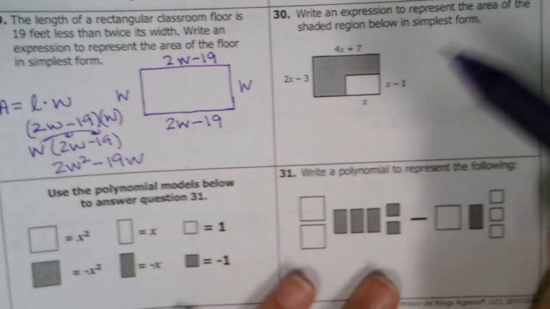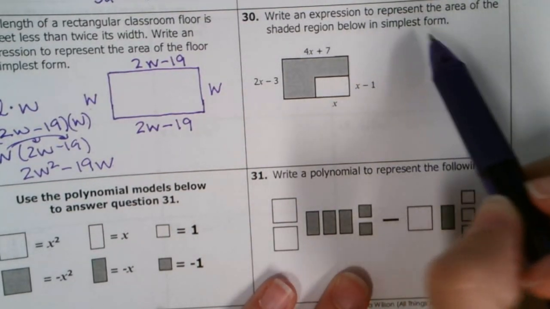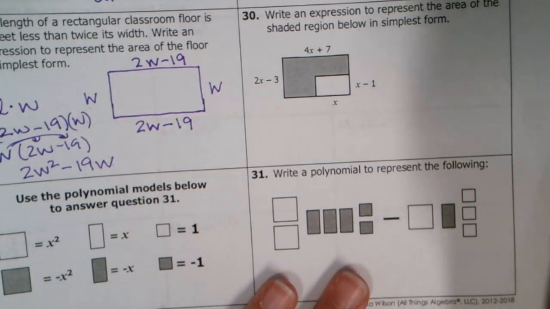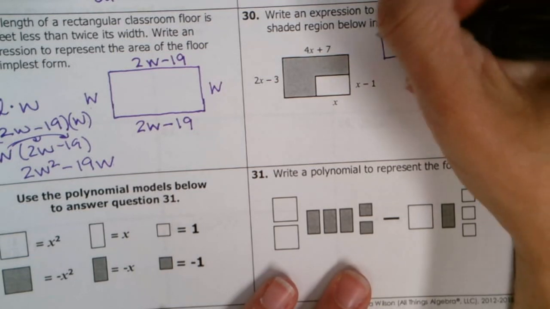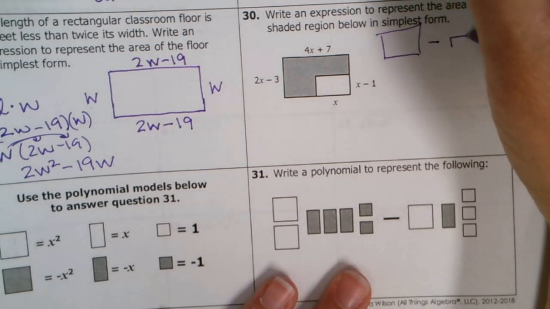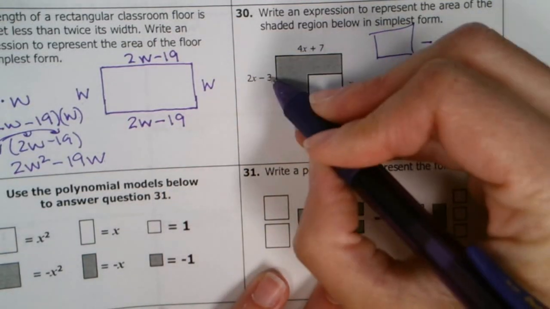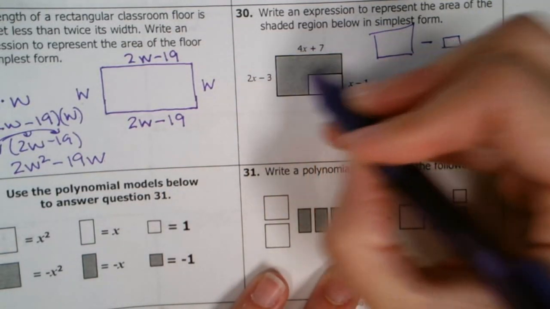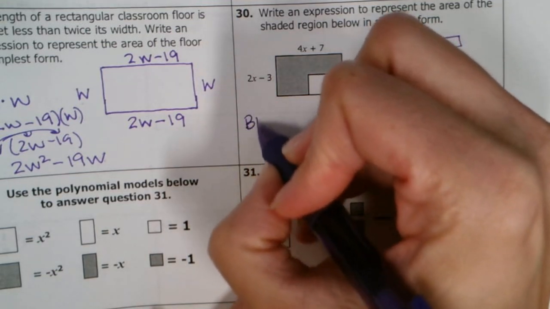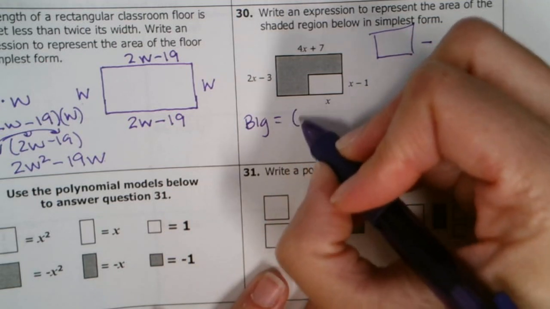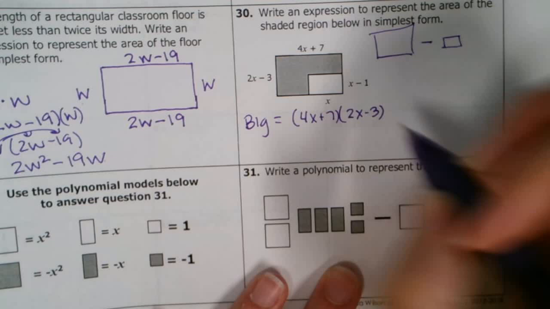Okay. Write an expression to represent the area of the shaded region below in simplest form. So if I wanted just the shaded part, I would do the big rectangle minus the little rectangle. So the big rectangle is going to be multiplying these two together. The little rectangle is going to be multiplying these two together. So let's do that in 2 steps. The big one's going to be 4x plus 7 times 2x minus 3.